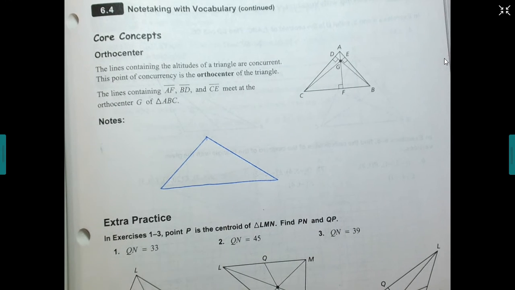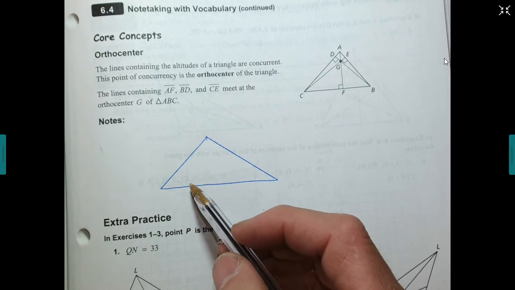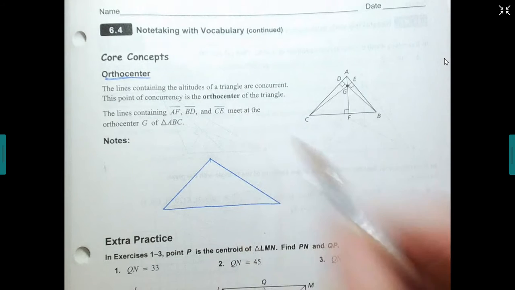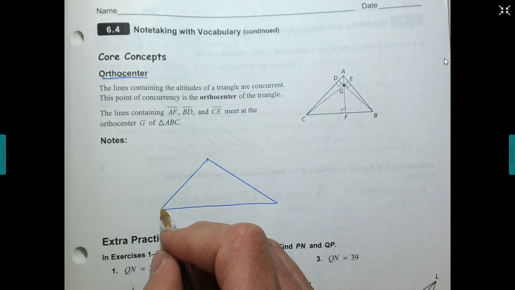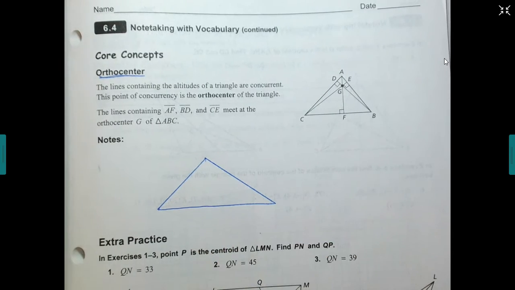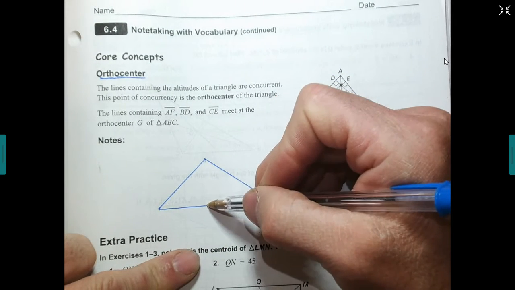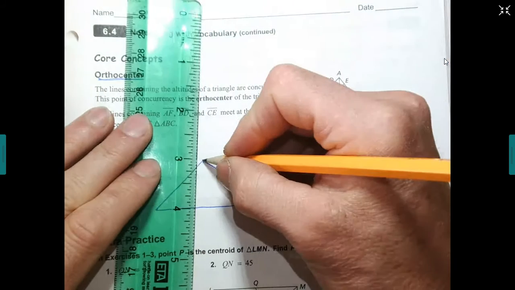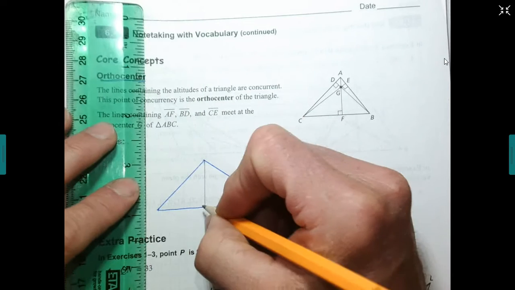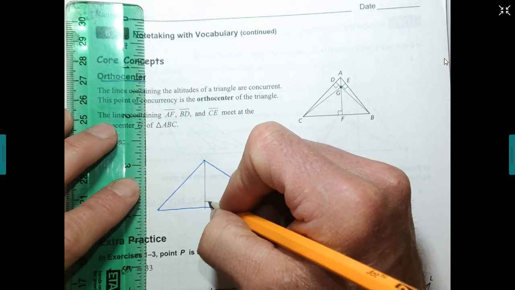But anyways, the way to find the orthocenter is you're going to go from a vertex and you're going to find a perpendicular line. So this one's probably the easiest. So a perpendicular line right here, that looks about perpendicular. Boom. There's my perpendicular line.